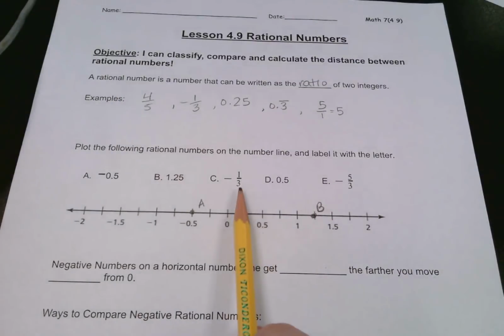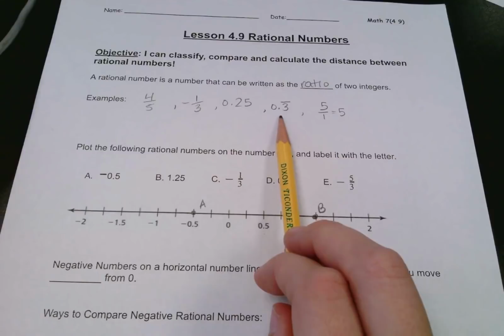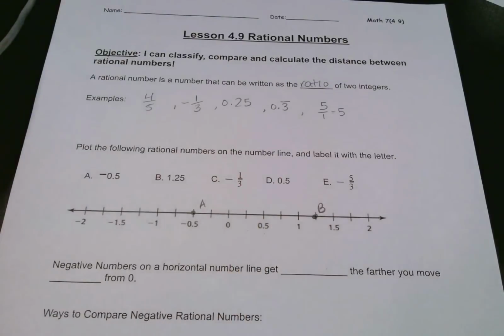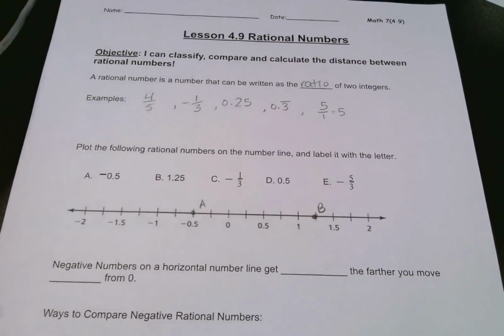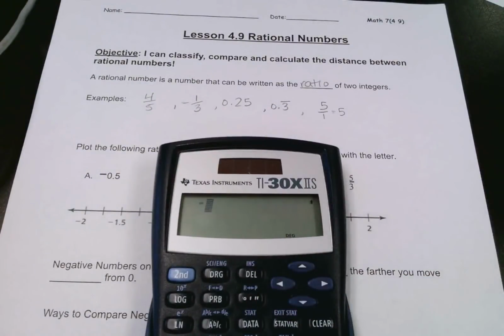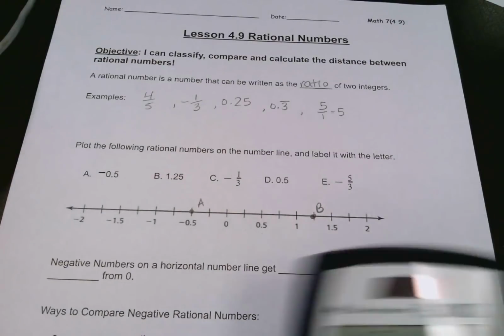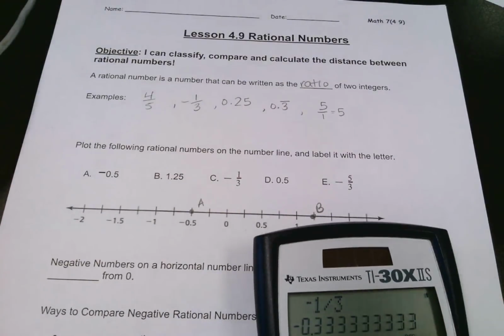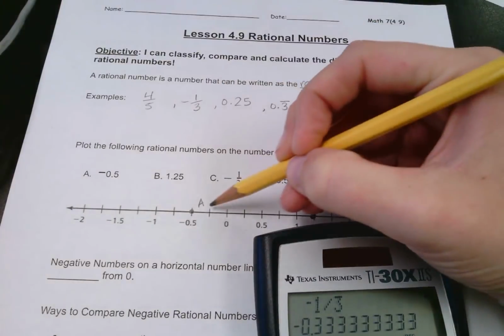Now, -1/3. Well, remember, that's -0.3 repeating, right? So if I'm not sure where -1/3 goes, I could always write that in my calculator. Handy dandy calculator. I'm going to do -1 divided by 3. And I get -0.333333. And now I have to think to myself, all right, looking over here, I have 0, this is -0.25, right?